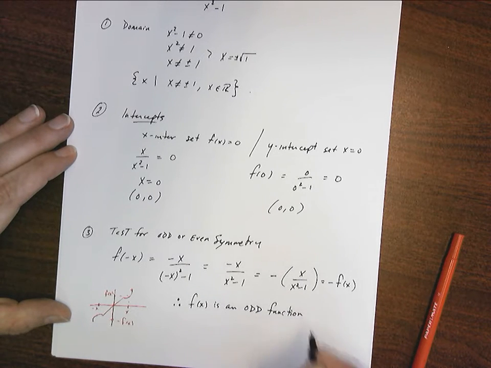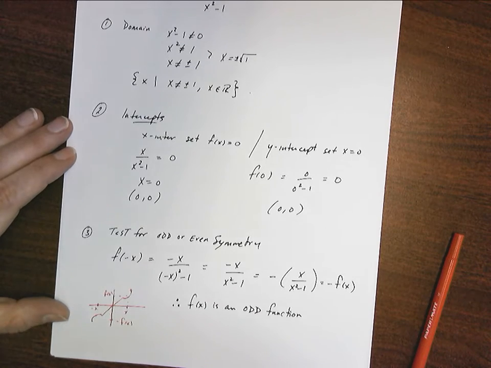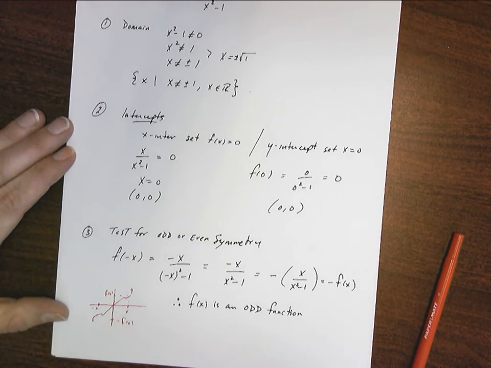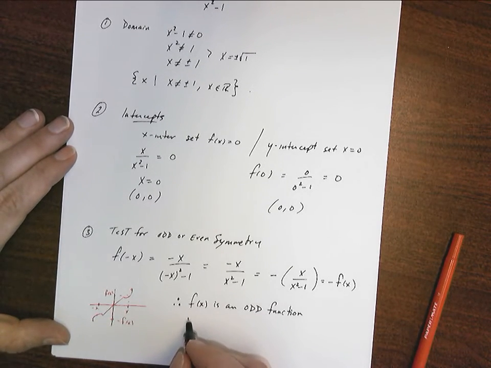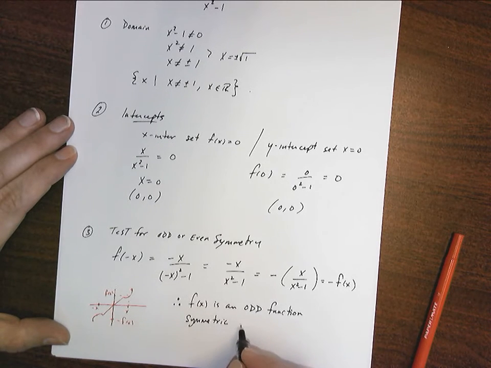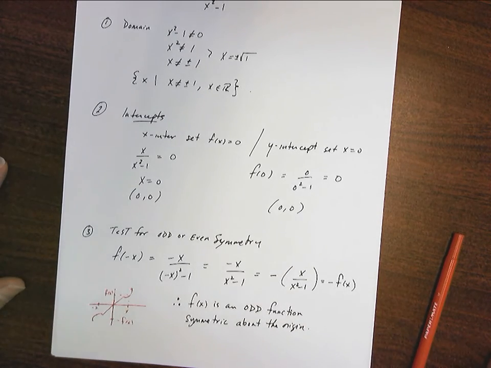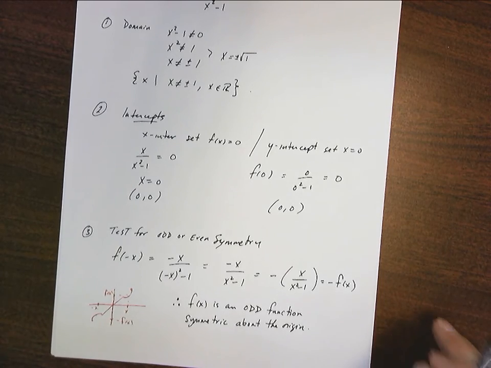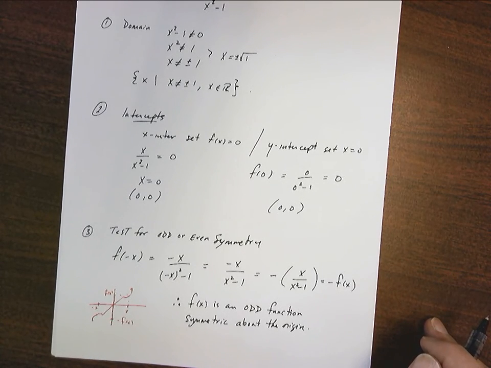Now that's kind of mean going around talking about functions and saying, hey, you're an odd function, nah, nah, nah. So maybe we'll like to say that it is symmetric about the origin. Okay? So there we go. We've got those 3. My next test is going to be for asymptotes, and I'll probably stop that and start the next video.